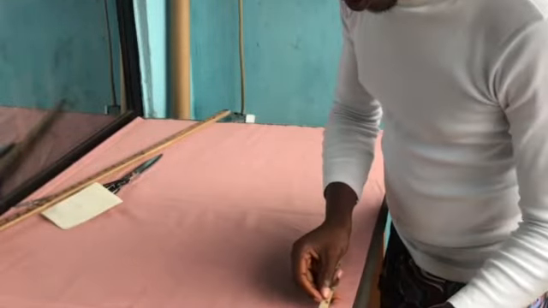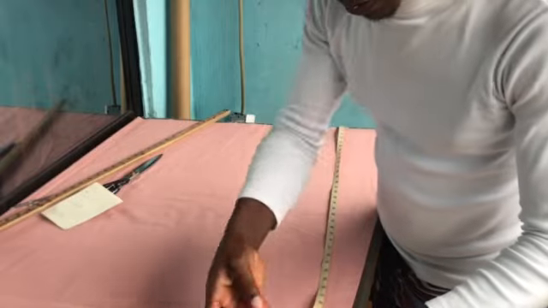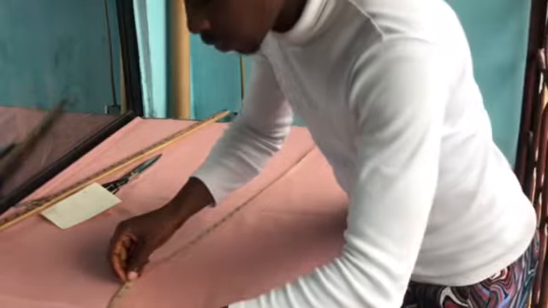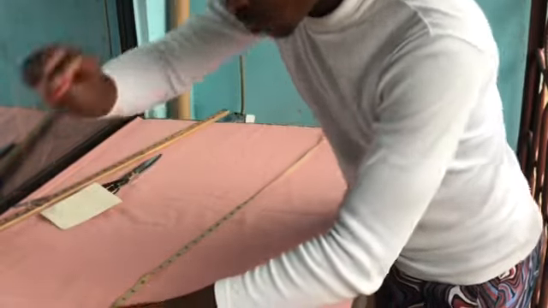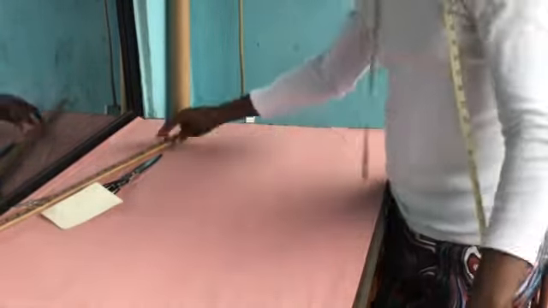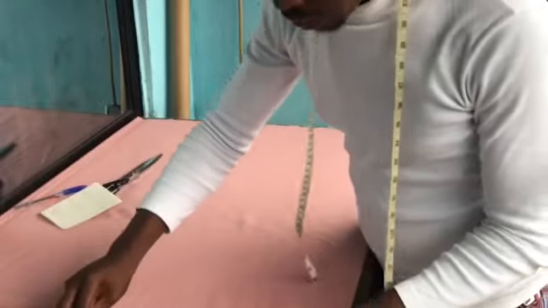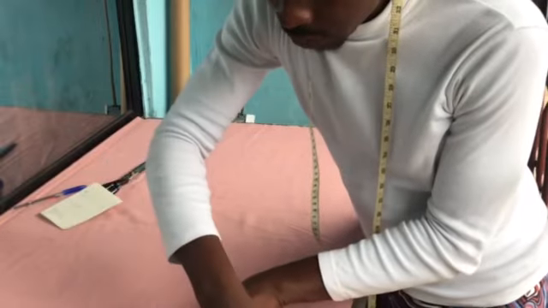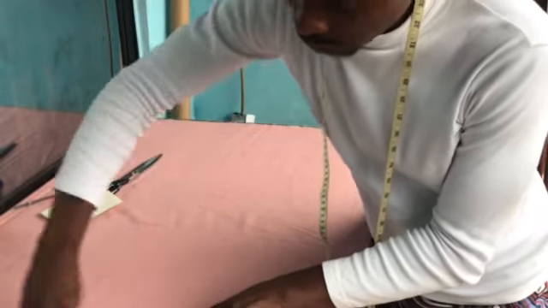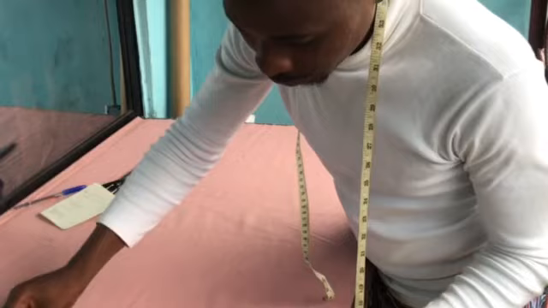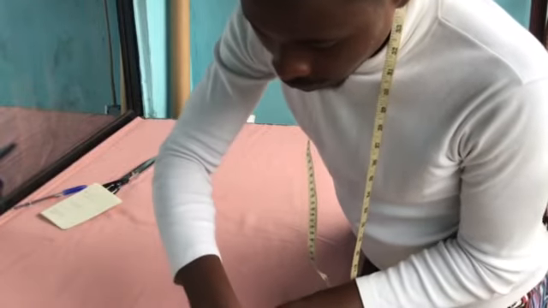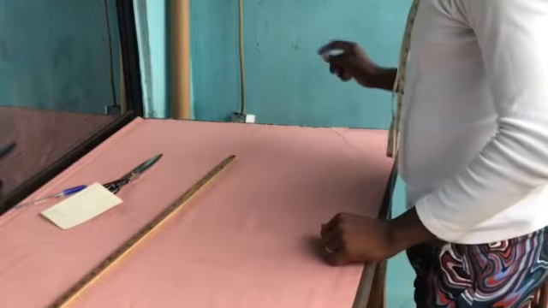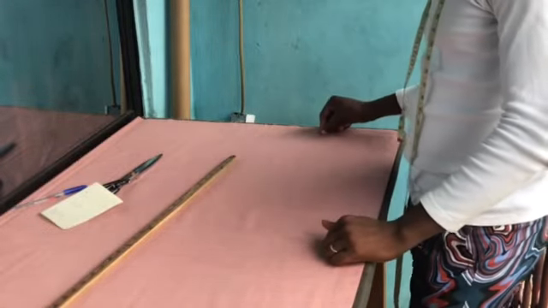You're going to add 2 inches allowance for folding allowance at the hemming part of it. Now on that, you establish the line. Now we have the first line, which is our waistline.